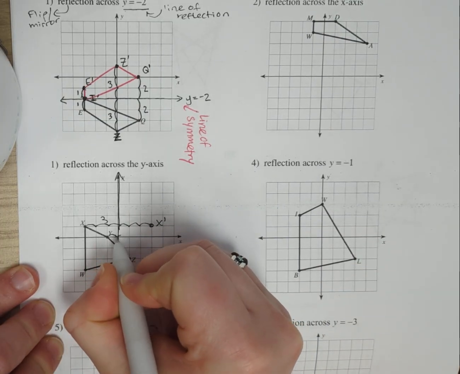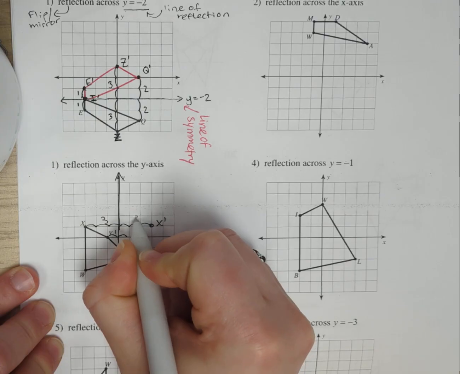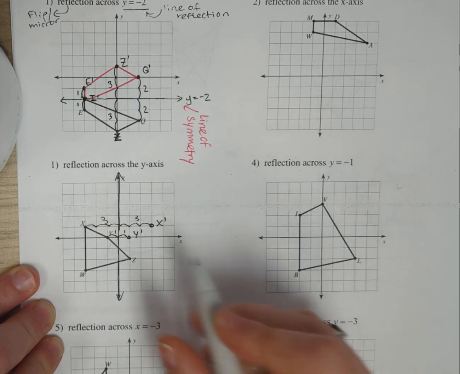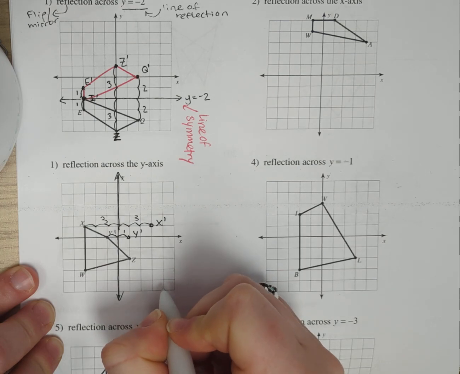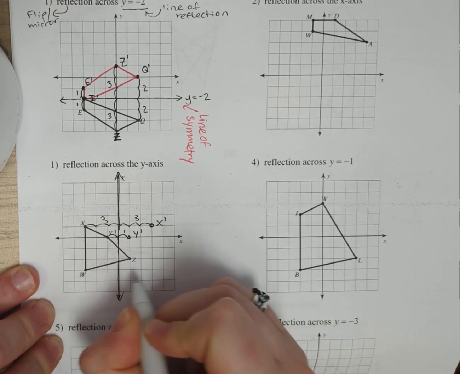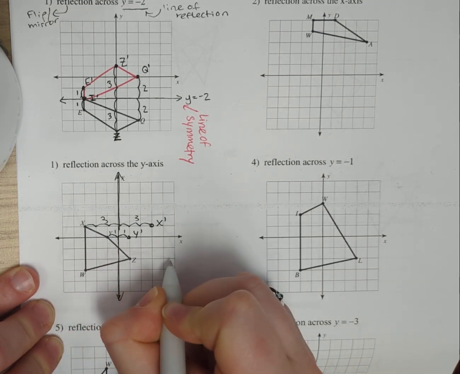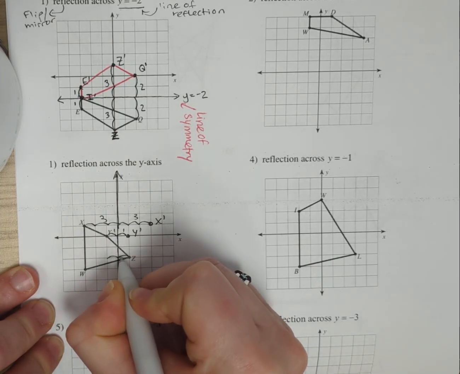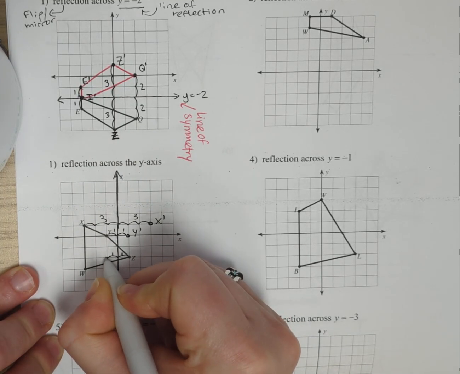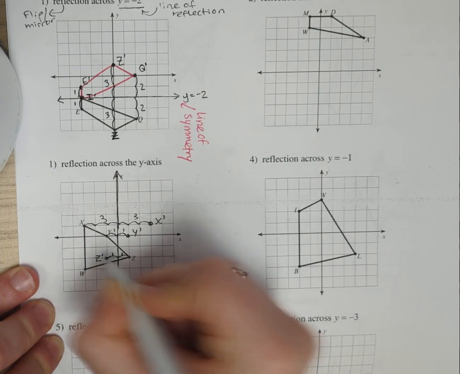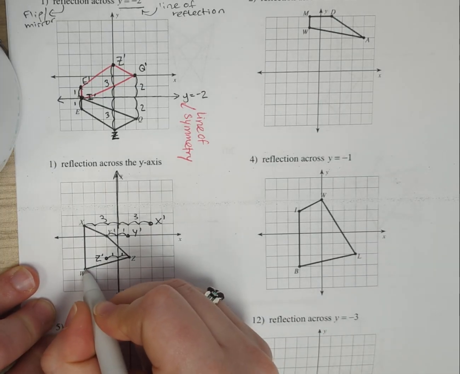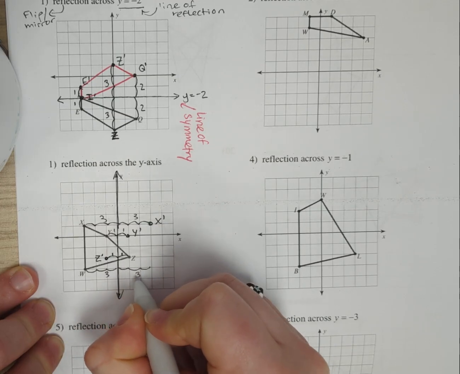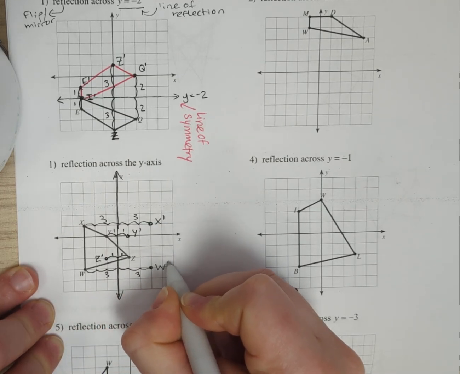Y is 1, 1. That's point Y prime. Then we've got Z. Z is on the opposite side, so we're going to flip it to whichever side it's opposite. We're not going to move to the right this time, we're going to move to the left. 1, 2. 1, and then another 1. So this is going to be Z prime. And finally, W. 1, 2, 3. 1, 2, 3. So this is W prime.